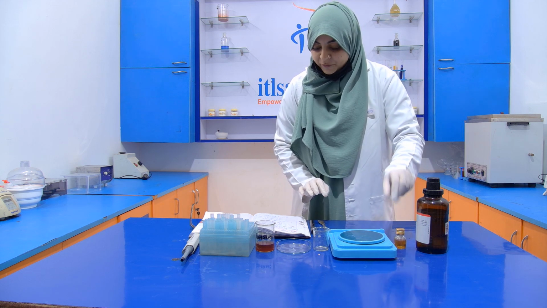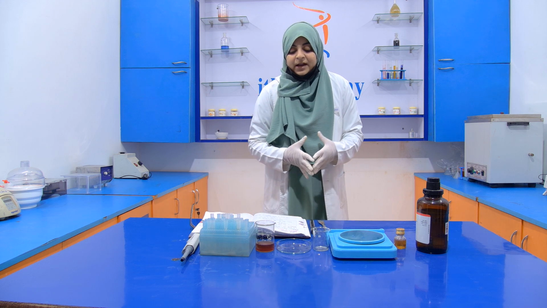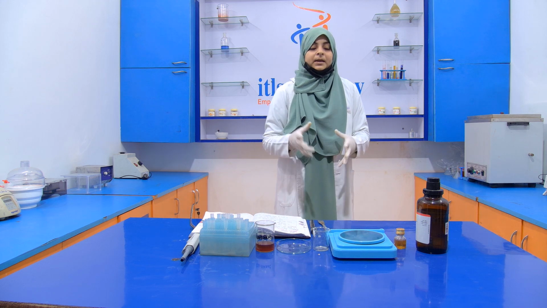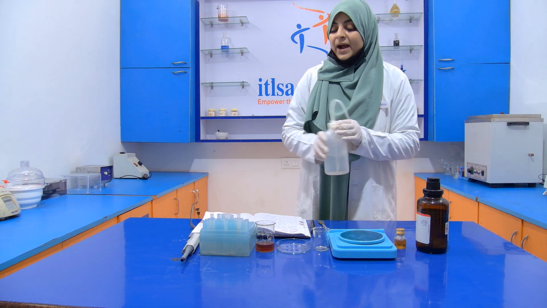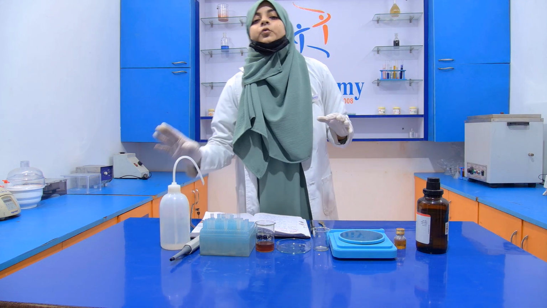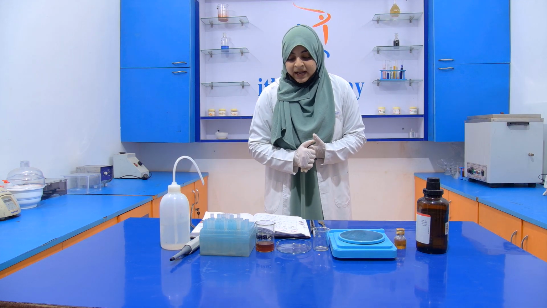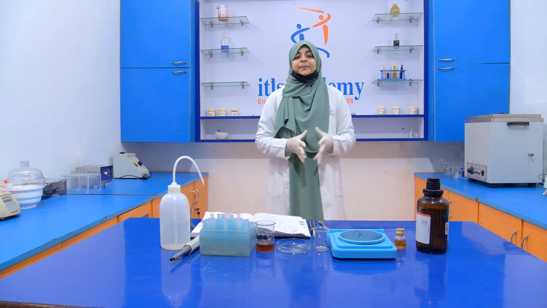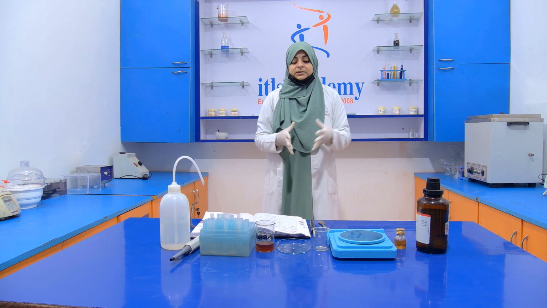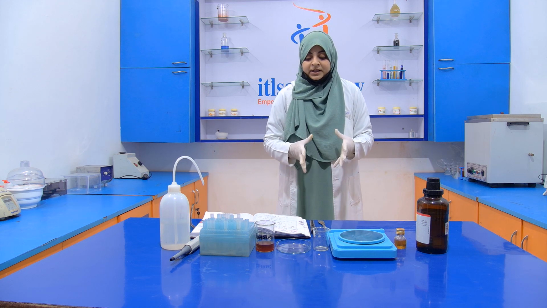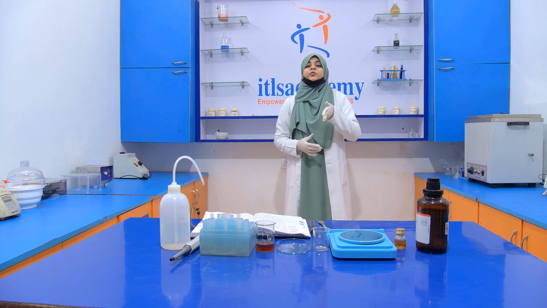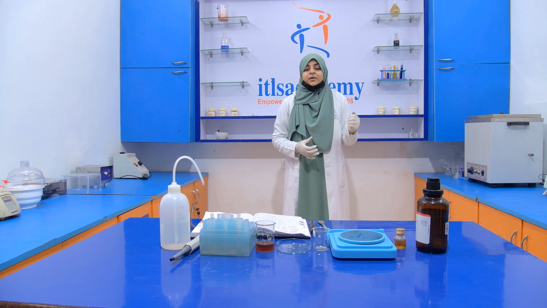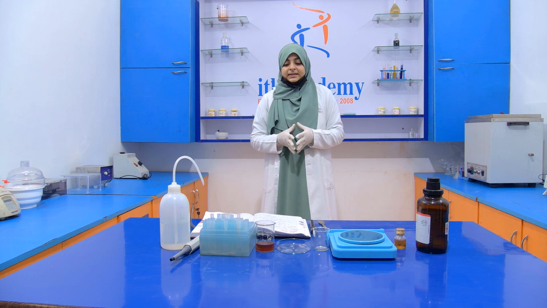Now what we have to do: we take 5 ml of honey into a beaker and add 5 ml of cold water into it. Then we add 10 ml of diethyl ether for the extraction, and then we transfer this solution into the petri plate and decant the ether.